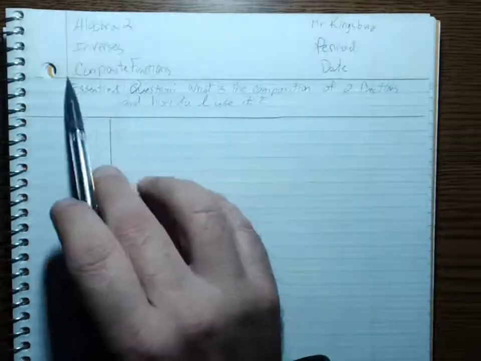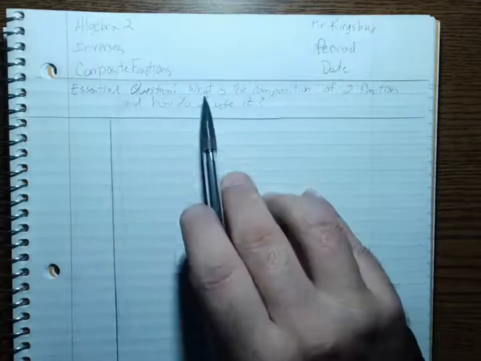I'm hoping. We'll see. Anyway, today we're going to talk about composite functions. Specifically, our essential question is, what is the composition of two functions? How do I use it? And there's really kind of a lot here that I need to unpack.